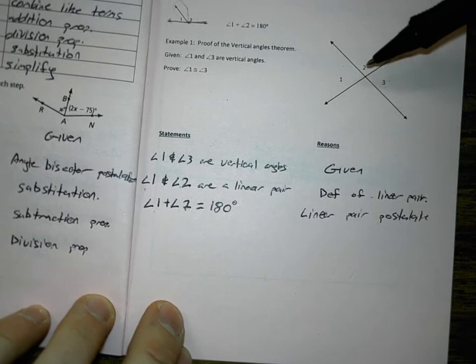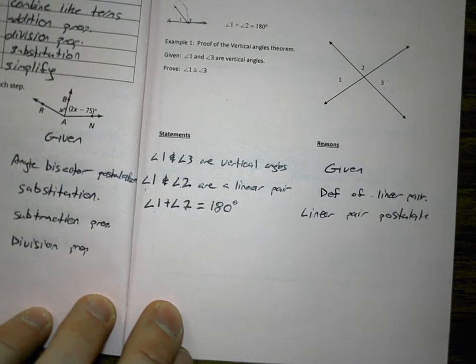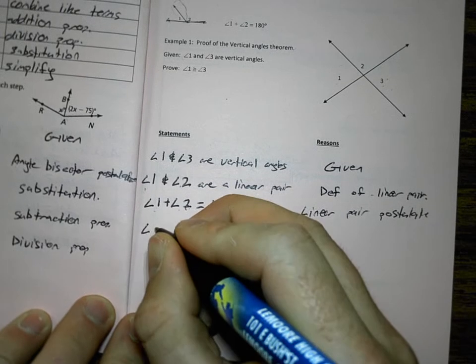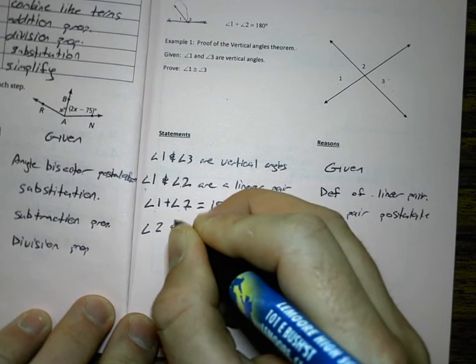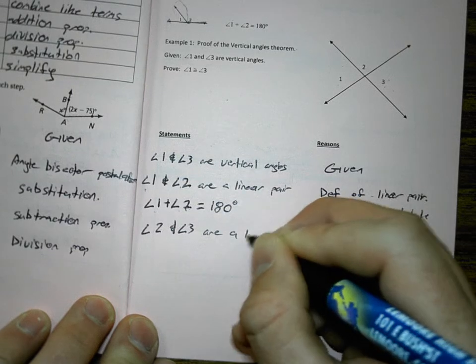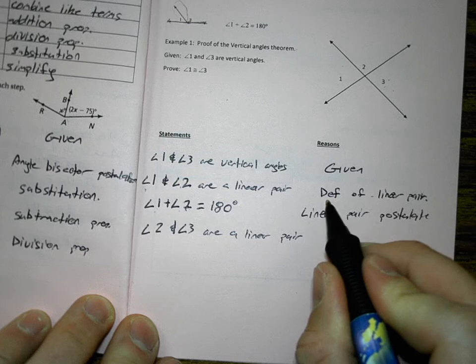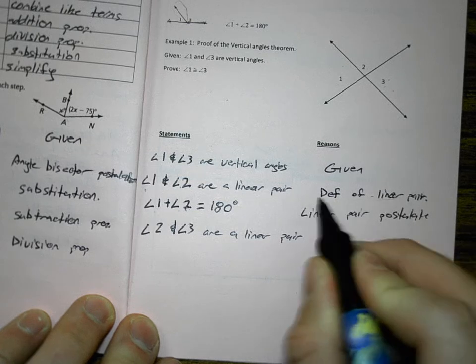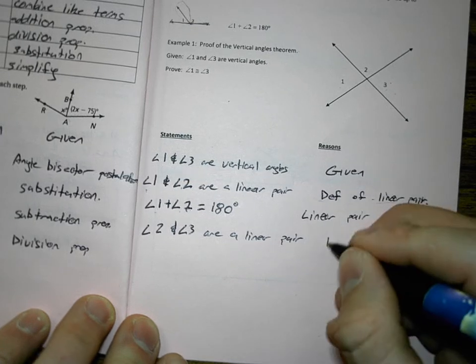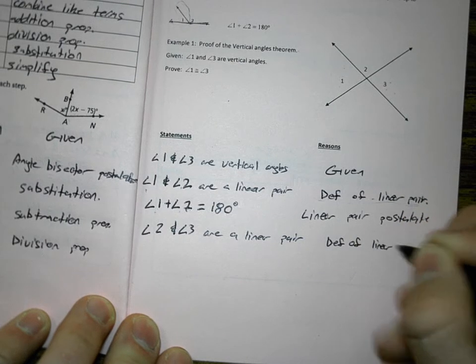What do I know about angle 2 and angle 3? The same thing. So we're going to write the same thing down. Angle 2 and angle 3 are a linear pair because they fit the definition of linear pair.